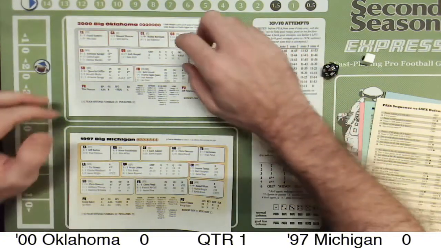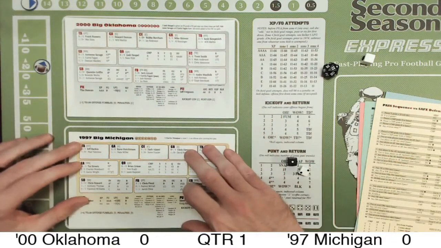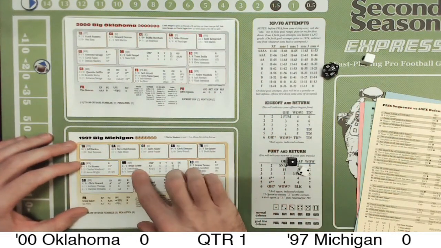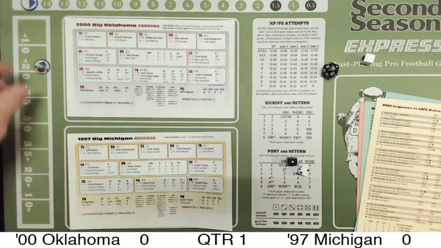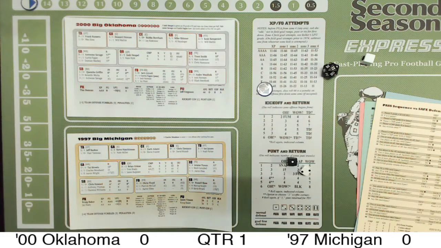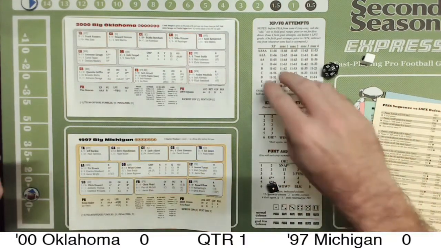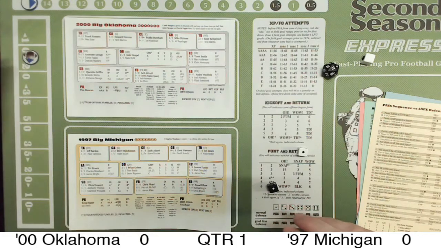For today's game, 2000 Oklahoma Sooners, led by Josh Heupel, will take on the 1997 Michigan Wolverines, led by quarterback Brian Griese. Let's go ahead and flip the coin here and see who's going to start out with the ball. And Oklahoma starts out with the ball to begin today's game. So Michigan gets set to kick off. Here is the kick, and Oklahoma will start in zone 2.